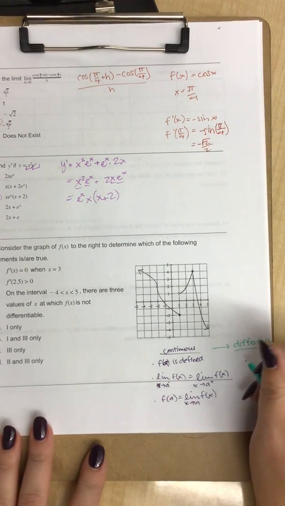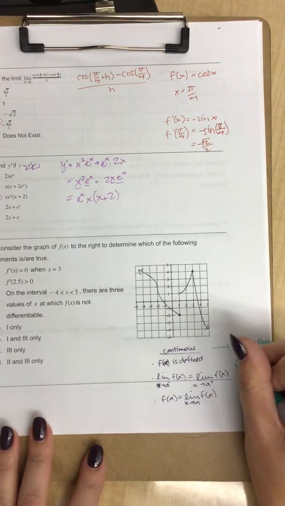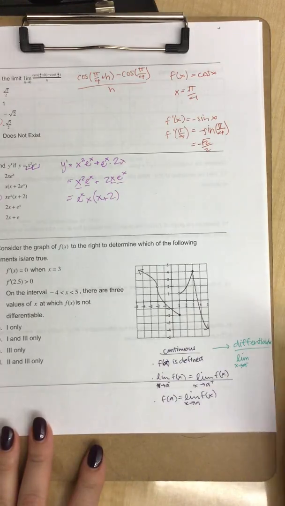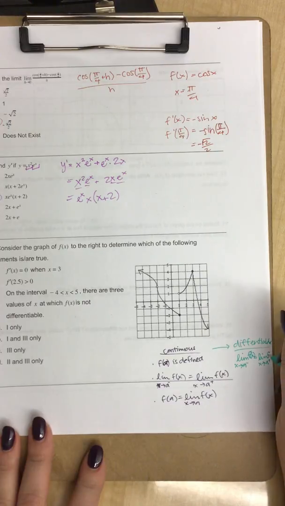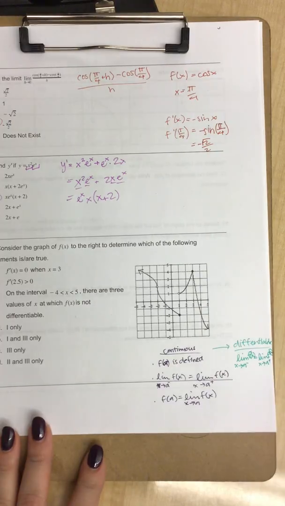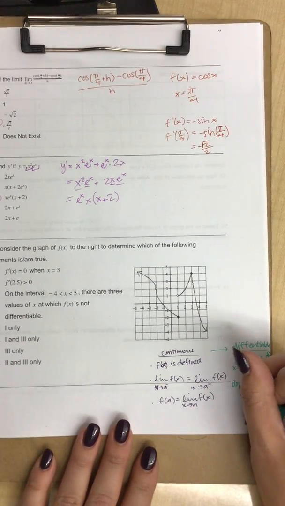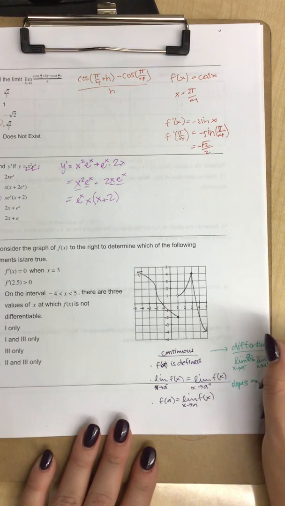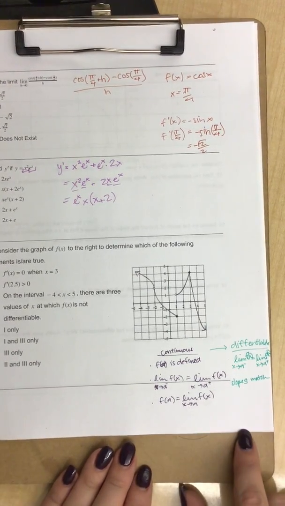So differentiable means that the limit from the left and the right are the same, except we're no longer talking about the function, we're talking about the derivative. Sorry, I ran out of room. So the limit from the left and the limit from the right are the same, or the slopes match.